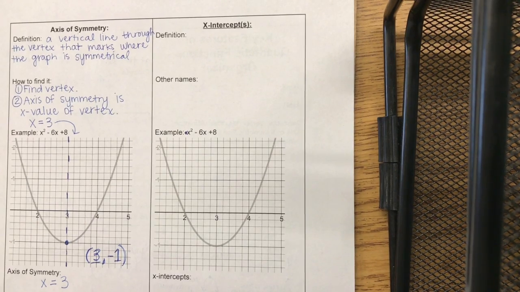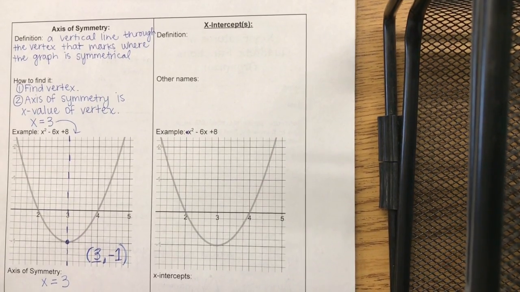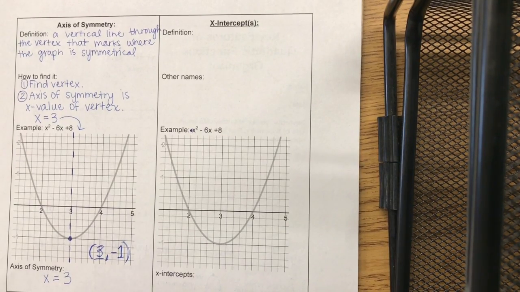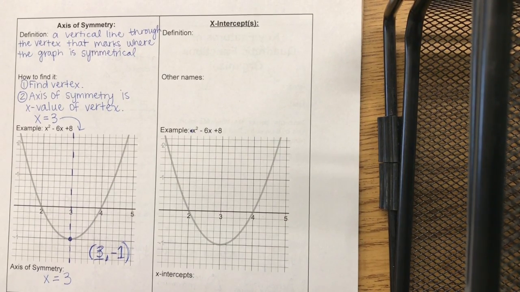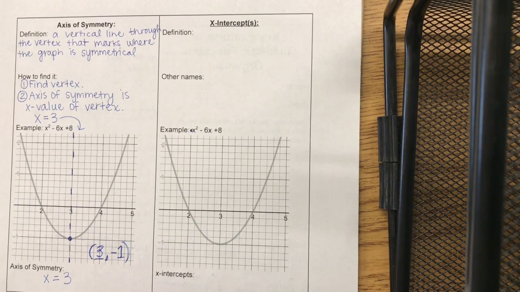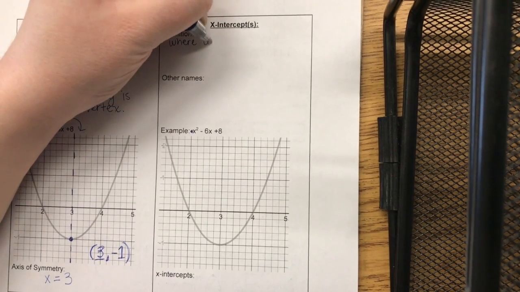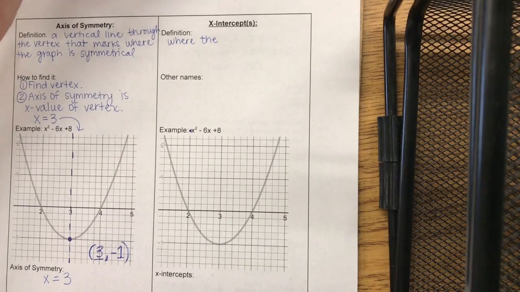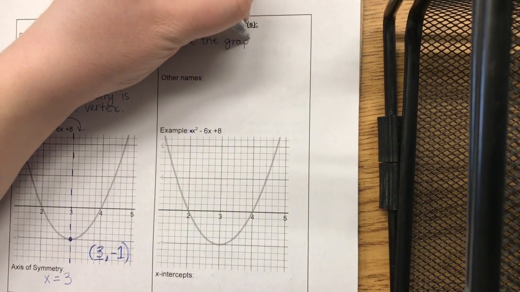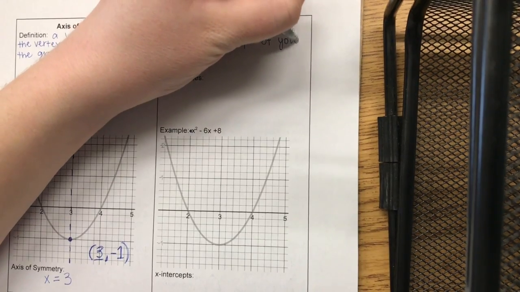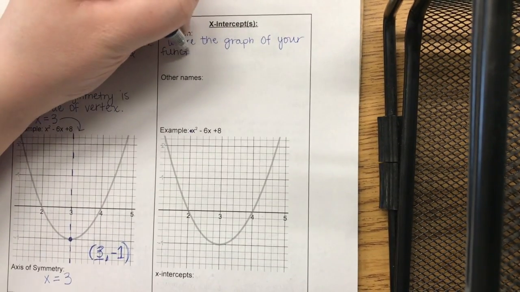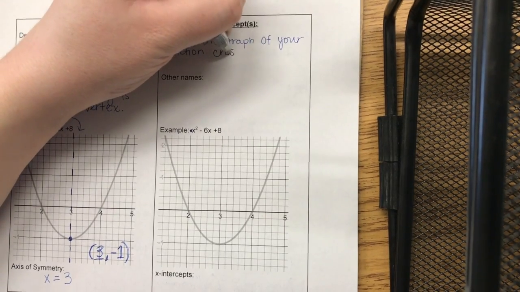All right. One of the most important pieces of a quadratic function is the x-intercepts. So in linear functions, we acknowledged that the lines could cross the x-axis, but it didn't come up that much. In quadratic functions, we will talk about the x-intercepts all the time. The definition of an x-intercept is where the graph of your function crosses the x-axis. So, where the graph of your function crosses the x-axis.